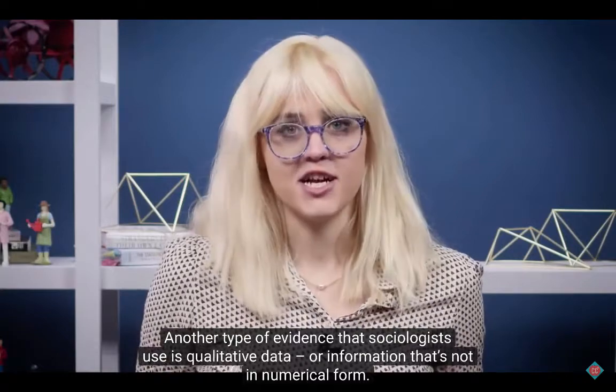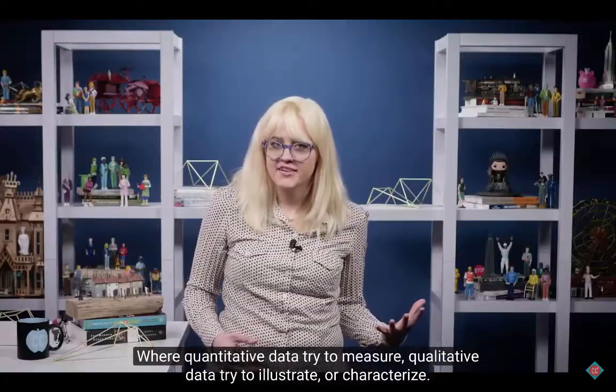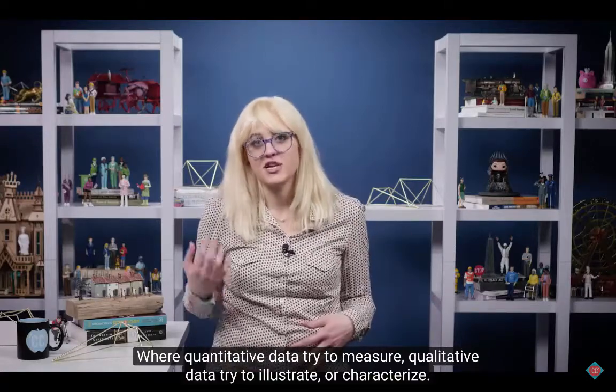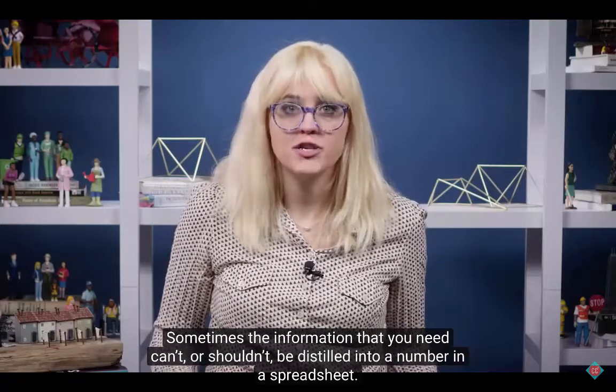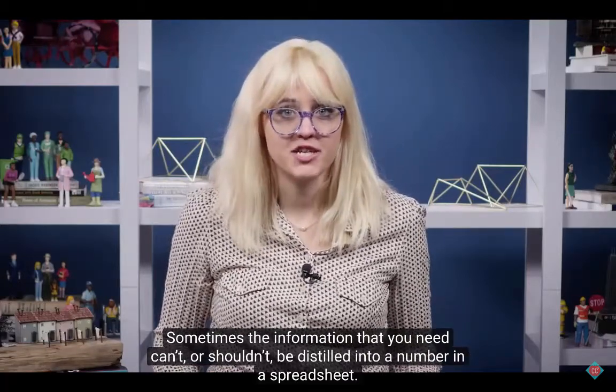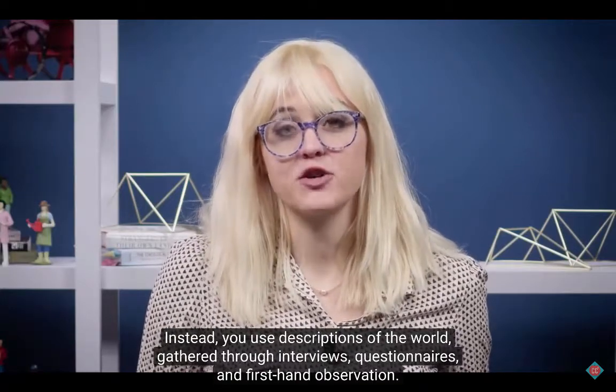Another type of evidence that sociologists use is qualitative data, or information that's not in numerical form. Where quantitative data try to measure, qualitative data try to illustrate or characterize. Sometimes the information that you need can't or shouldn't be distilled into a number in a spreadsheet. Instead, you use descriptions of the world gathered through interviews, questionnaires, and first-hand observation.